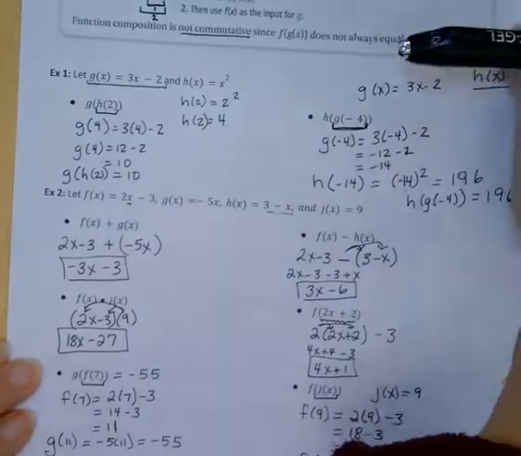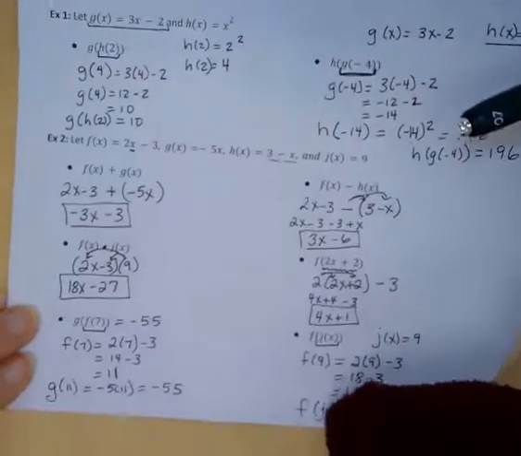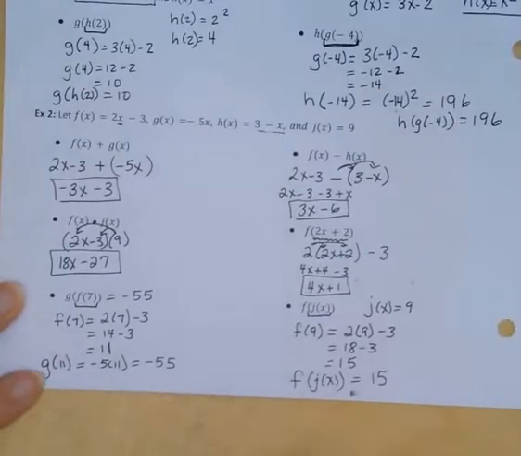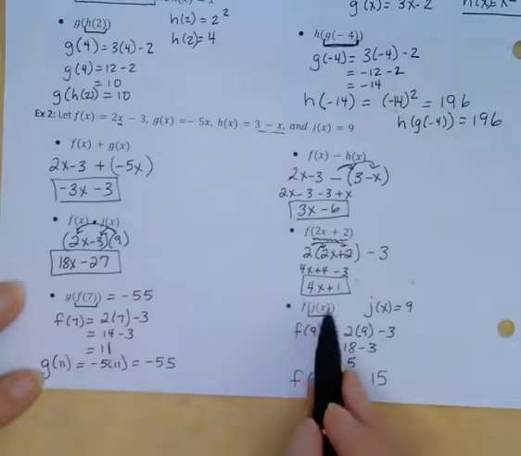Oh, and you couldn't quite see that. Let me try that one more time, sorry. Just that last little bit. The f of the j of x equals 15. I just rewrote my original problem and I wrote the answer that we came up with.